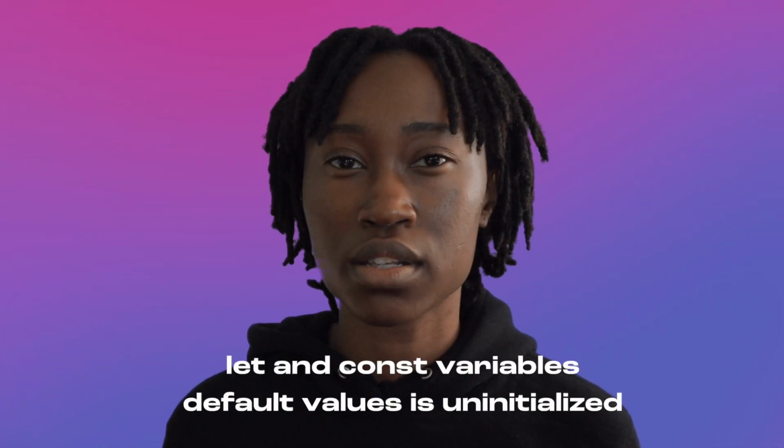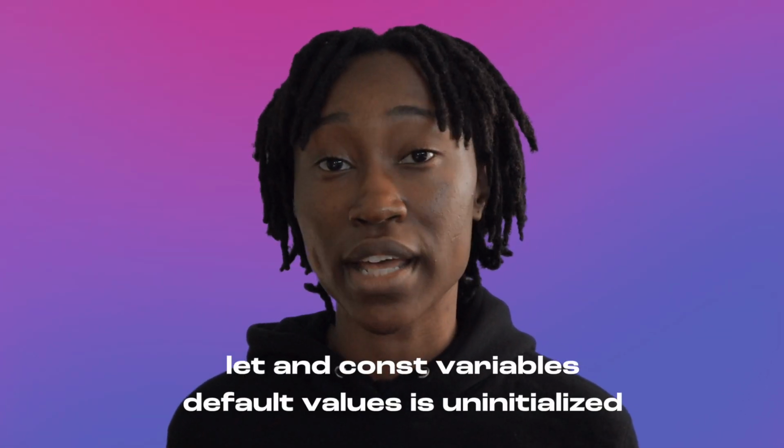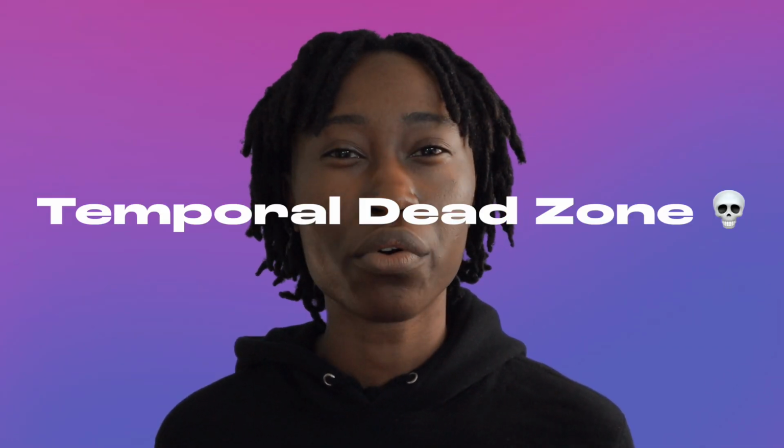So let and const variables do still get hoisted just like var variables and function declarations, but unlike var variables and function declarations, let and const never get initialized with any value. They do get hoisted, but it's not until runtime when they get initialized with their appropriate values. So this ultimately means that you can't access these variables before they're declared during runtime. And this inability to access let and const variables before they're declared is commonly referred to as the temporal dead zone.